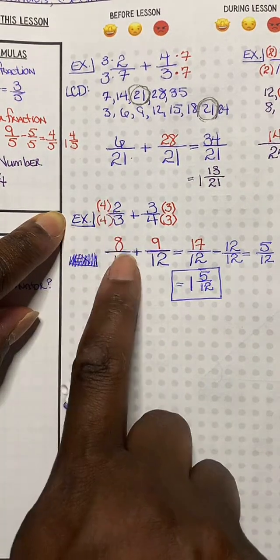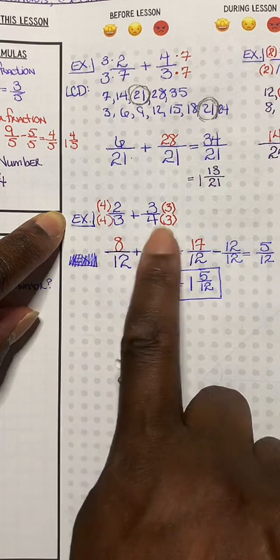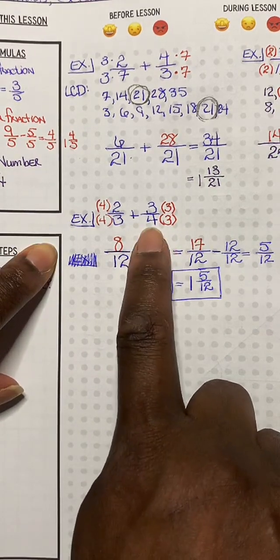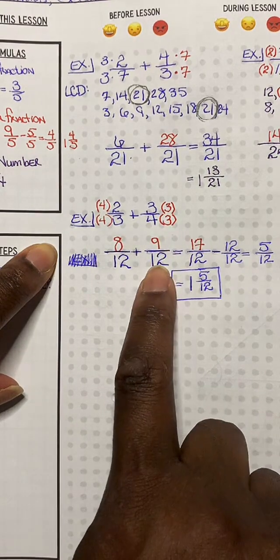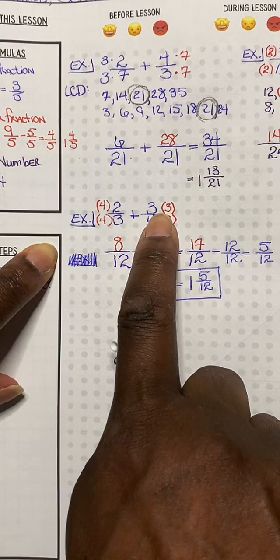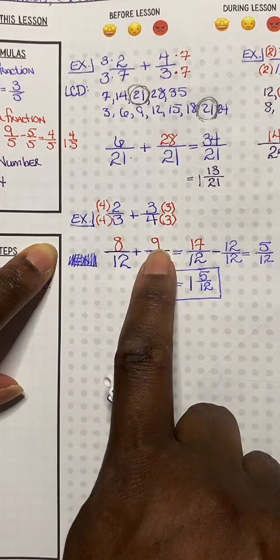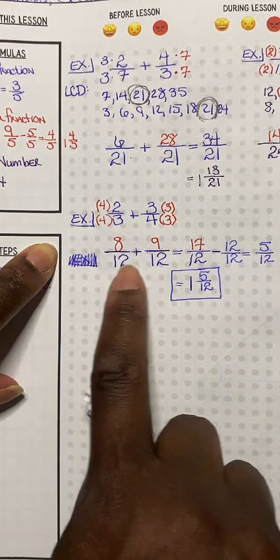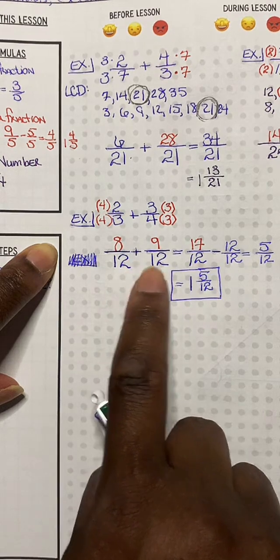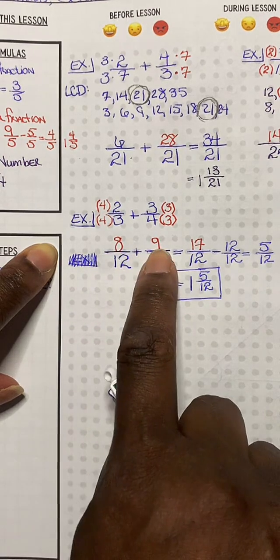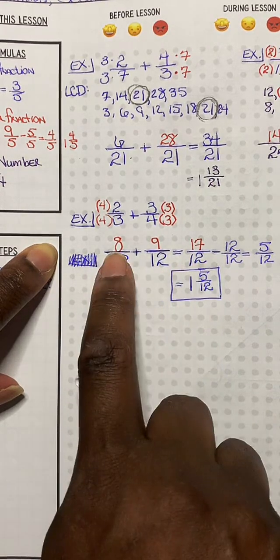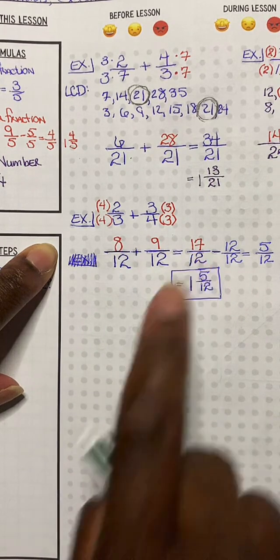So 4 times 2 gives us our 8. Now we're going to go to the other fraction. So 4 times 3, that's how we're going to get our 12. Whatever you do in the denominator, you have to do in the numerator. So 3 times 3 gives us 9. So we keep the denominator, okay? So even though we're adding the numerators, we're keeping the denominator, which is 12. And then 8 plus 9 gives me 17.